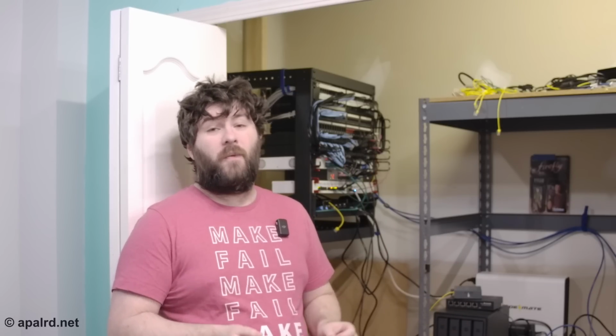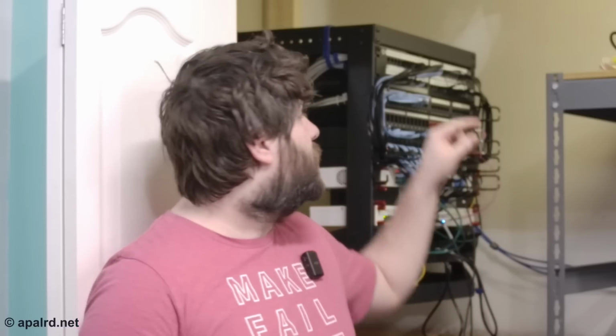So today I am down here in my wiring closet taking a look at what is wired to where. Even though it may look neat and everything is connected very nicely, I don't actually know which jacks on the patch panel get plugged into which ports on the switches. Sometimes I don't even know which switch they're plugged into, and that's a bit of a problem.